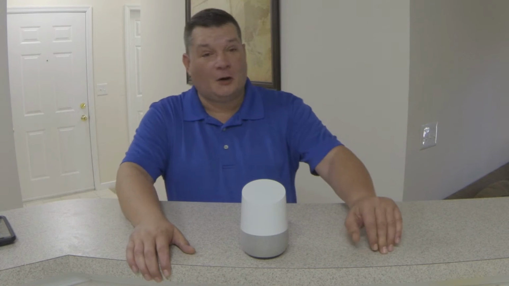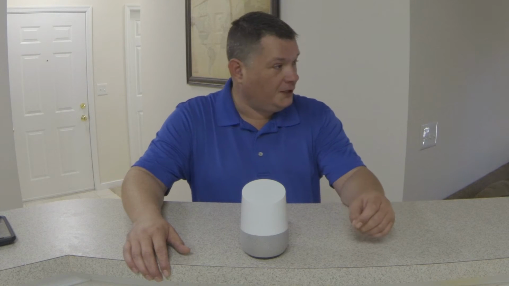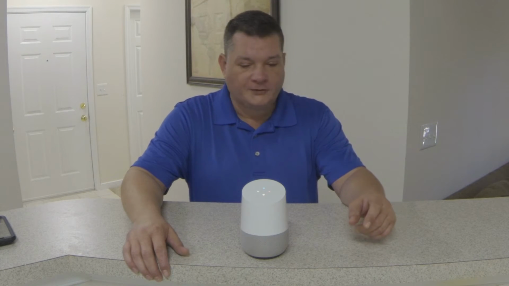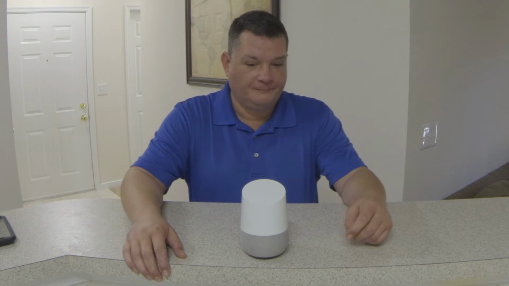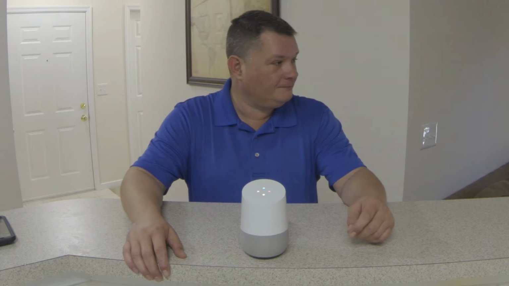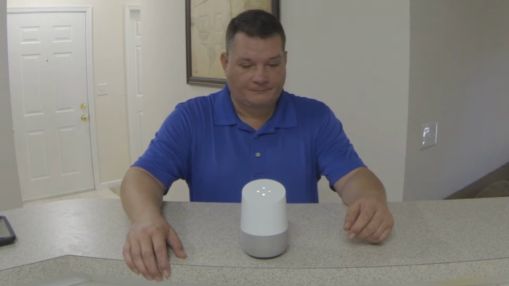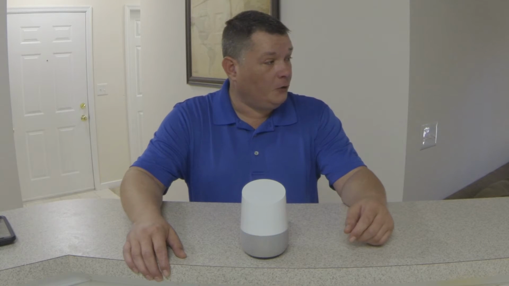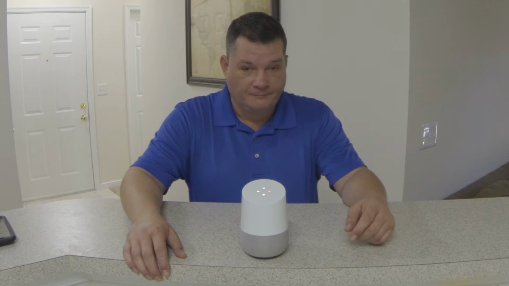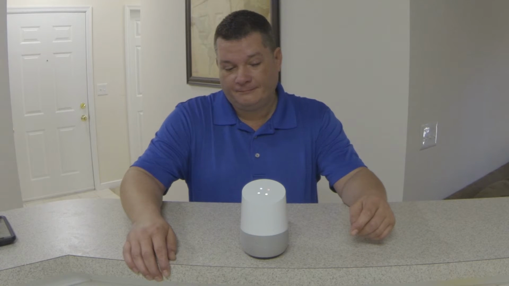This next section is called Facts and Info, and the first question is, hey Google, how far away is the moon? The moon is 238,900 miles from Earth. Hey Google, when's the sunrise? Sorry, I don't know how to help with that.